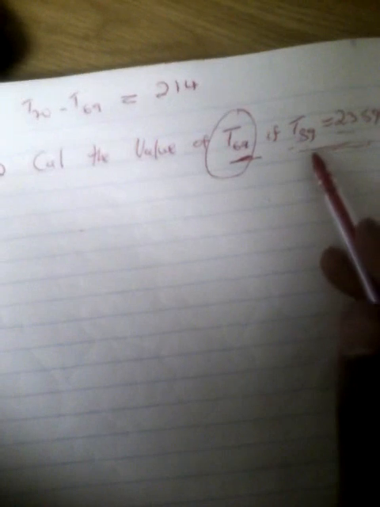To find the value of T69, we're gonna say 23,594 minus all the previous sum from 69 to 89, or the previous differences from 69 to 89.